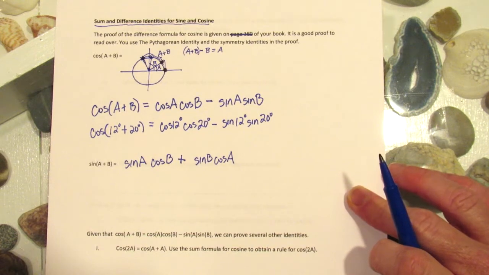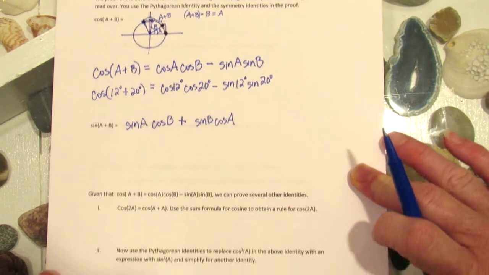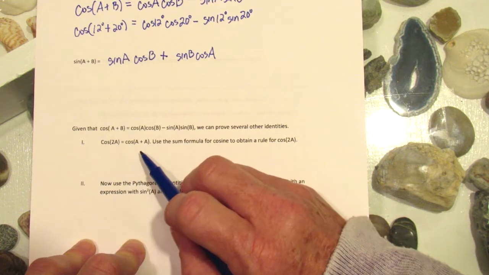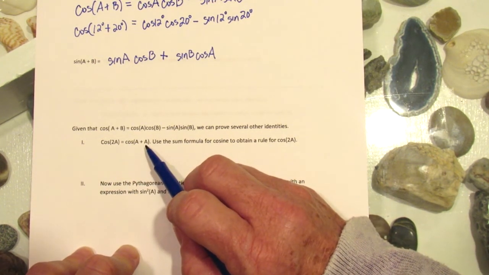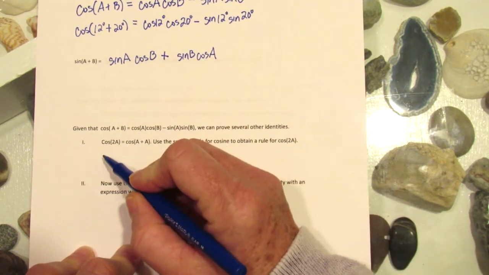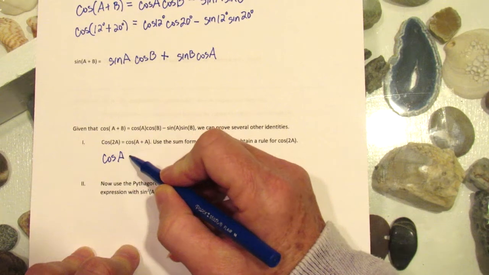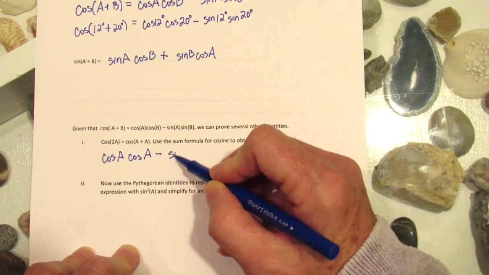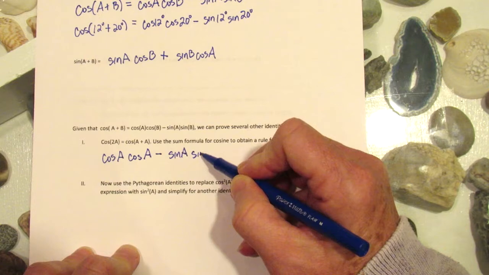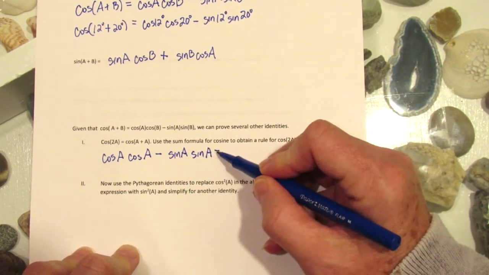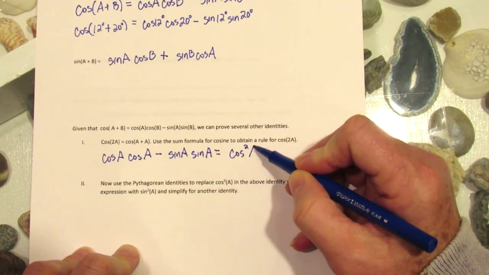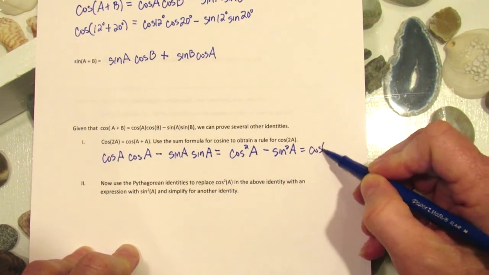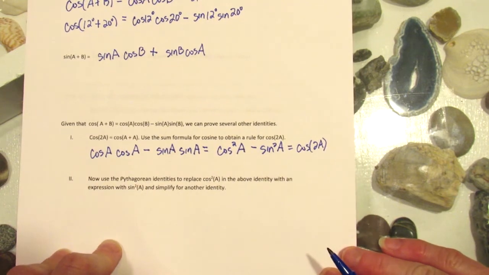Now, these identities can be used to actually prove other ones. So, for example, if you think about cosine of 2A, 2 times A means A plus A. And so if I use that in this rule up here, I get cosine of A times cosine of the second angle, but the second angle is also A. And then minus sine of A times sine of the second angle, but the second angle is also A. So that actually gives us cosine squared of angle A minus sine squared of angle A. And so that's one of the identities for cosine of 2A.